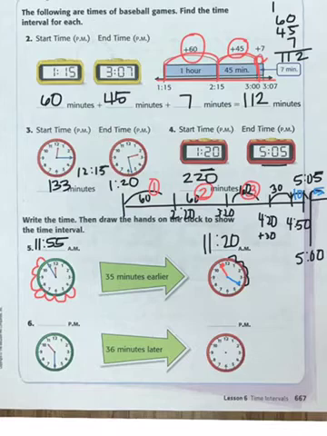Okay, let's look at number 6. Let's write what time it is on this clock. Let's look at our hour hand first. It's between the 10 and 11, so it's not quite the 11 o'clock hour. It's still the 10 o'clock hour. If we know that our minute hand is pointing straight down, that tells us that our time is 10:30.